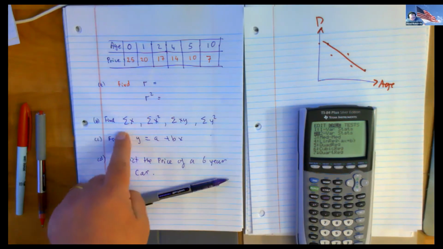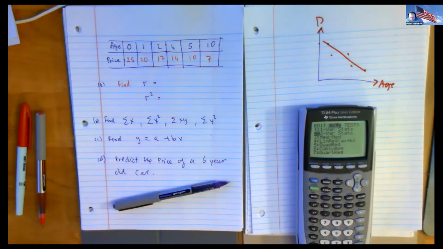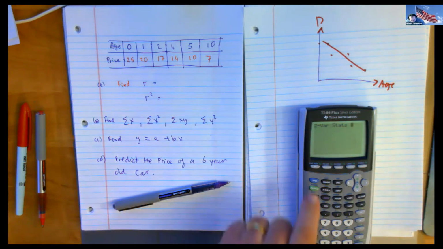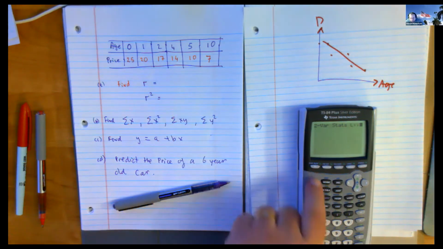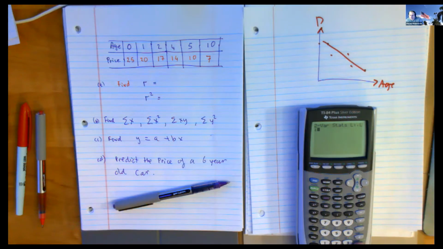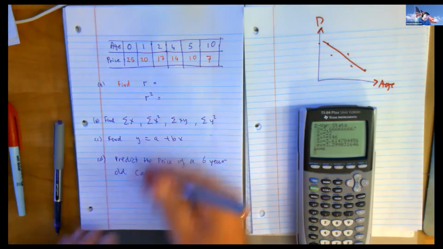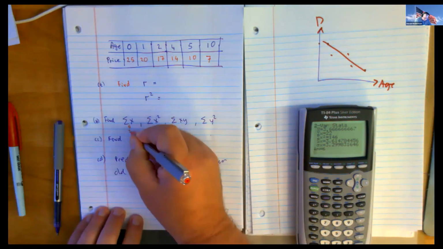So let's just jump to that question since we're ready. Now, on my calculator, you have to type in L1, comma, L2. On some of the more modern ones, you just hit enter. And there are lots of things here, but I only want some of them. So sigma x, this one here is 22.